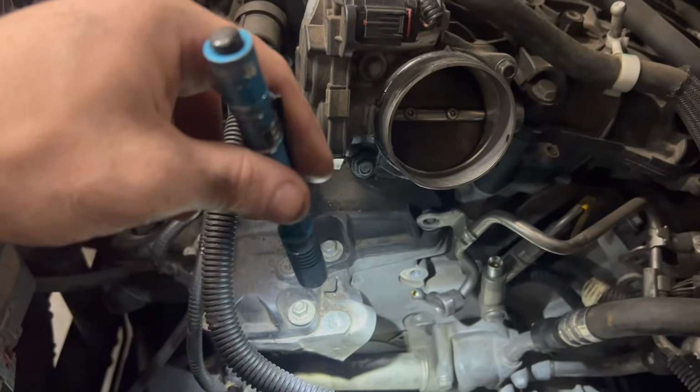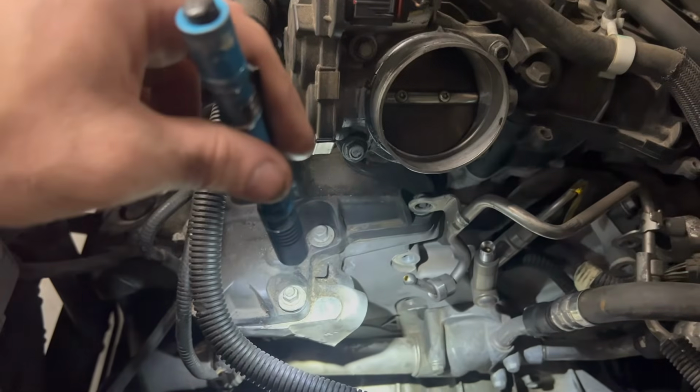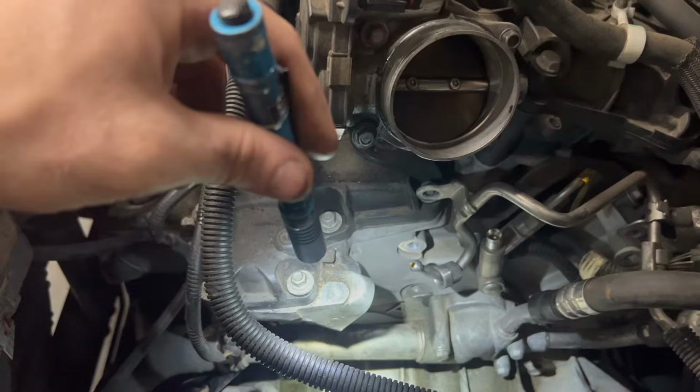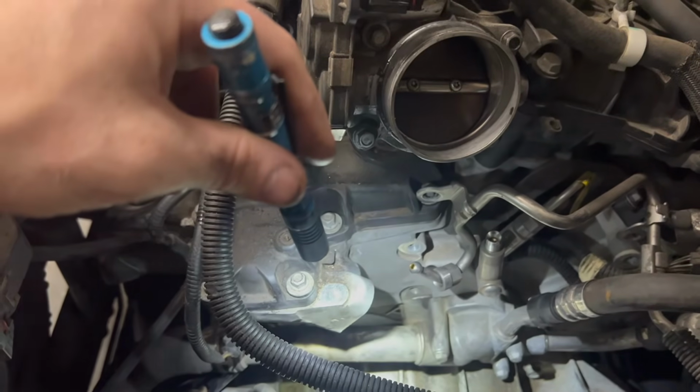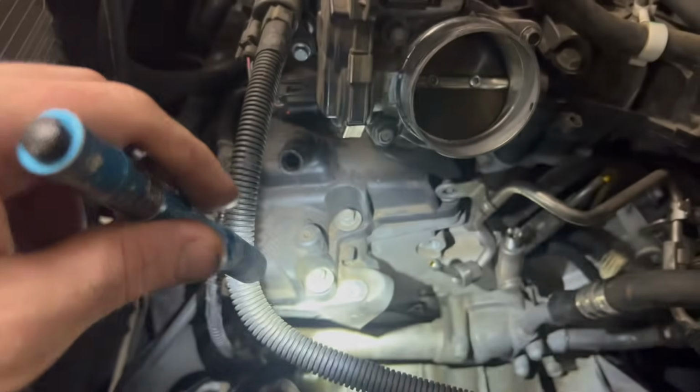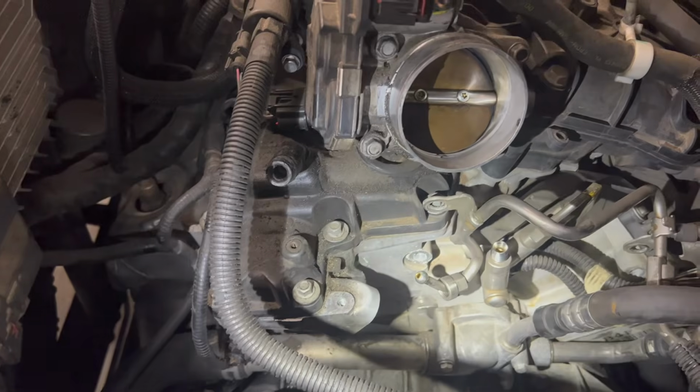Should stay there on its own. Ours is playing nice and staying there on its own. If not, it might not be a bad idea to throw some kind of grease or silicone type lube on it to kind of hold it in there. But ours is playing nice for the time being. We'll go ahead and get our pump in it.